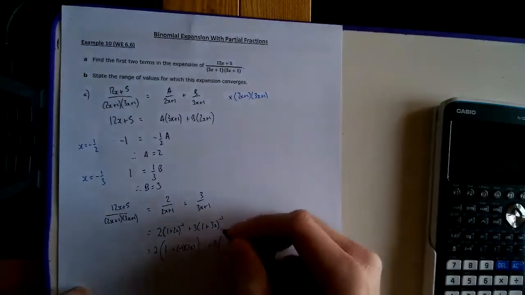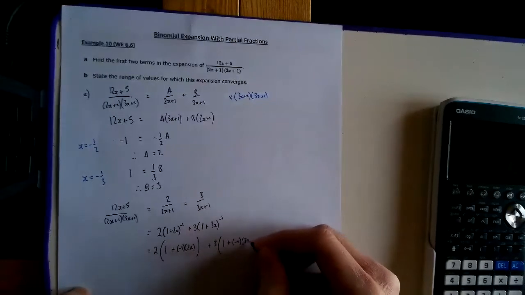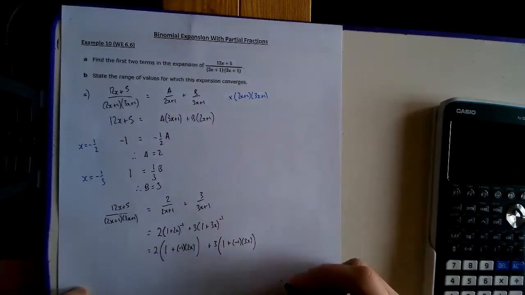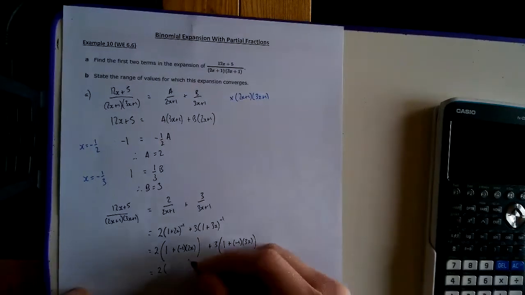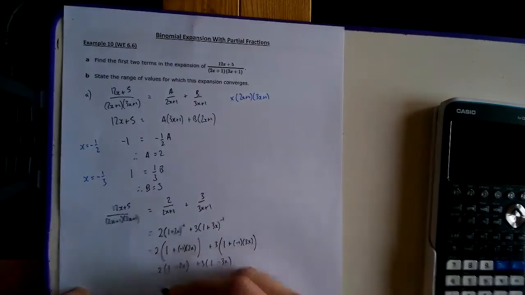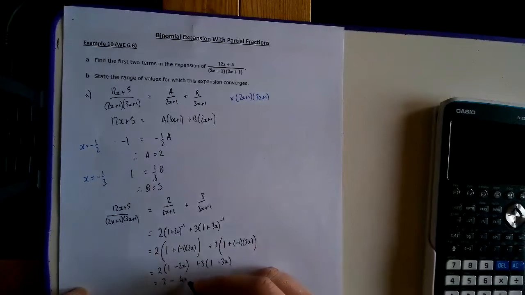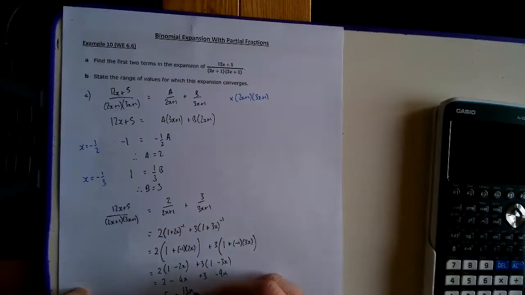Plus 3, then binomial on this one, so 1 plus n times x. Then simplify the inside first to 2 lots of (1 minus 2x) plus 3 lots of (1 minus 3x). Expand it. 2 minus 4x plus 3 minus 9x, which gives me 5 minus 13x.